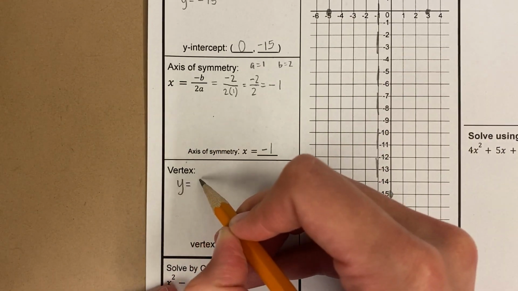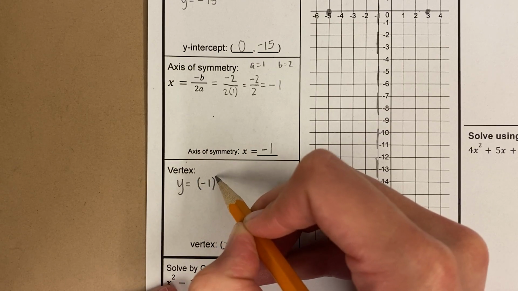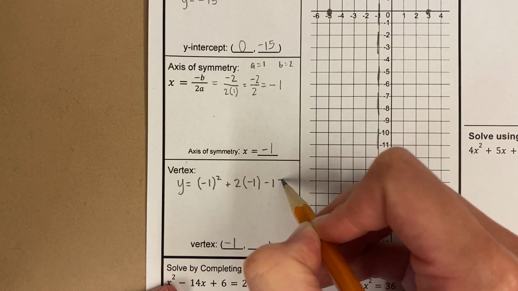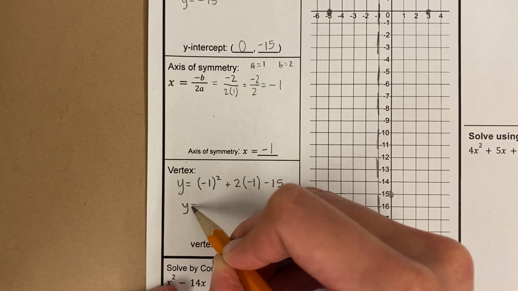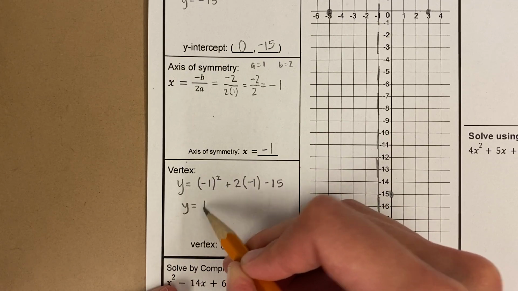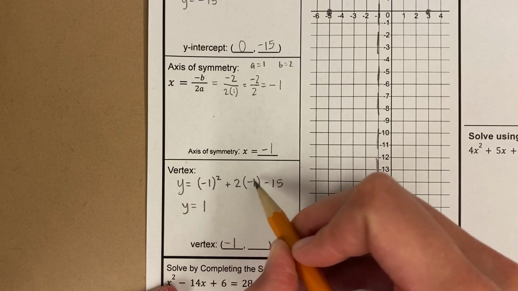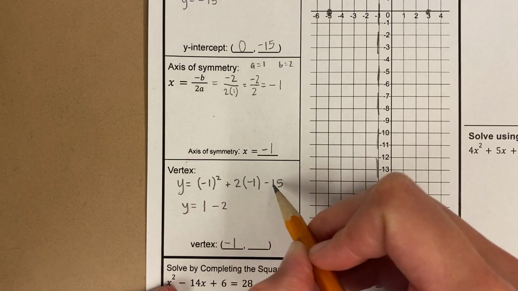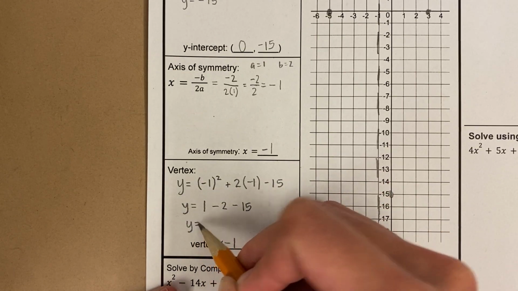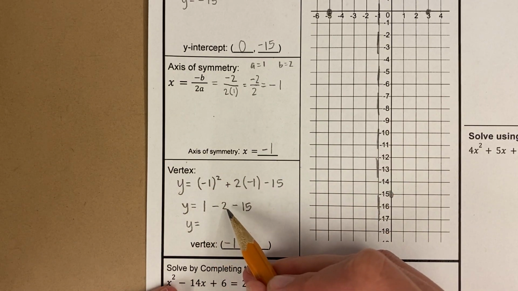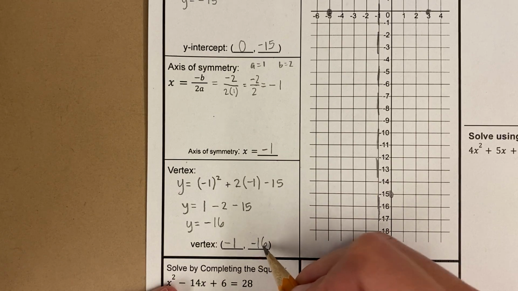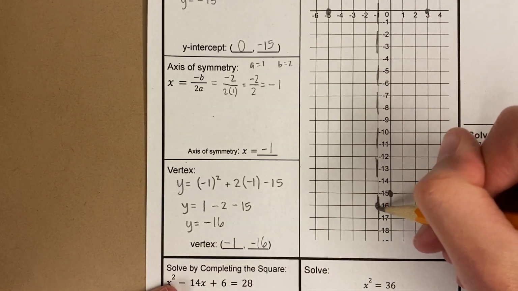So when I plug in negative 1 for x, that is going to help me find the y value of the vertex. Now let's be careful when we do this math. This is negative 1 squared. That's negative 1 times negative 1. That's positive 1. Negative times negative is positive. 2 times negative 1 is negative 2. And then bring down minus 15. When you do this math, feel free to enter this in your calculator, but 1 minus 2 is negative 1, minus 15 is negative 16. So this is negative 1, negative 16.